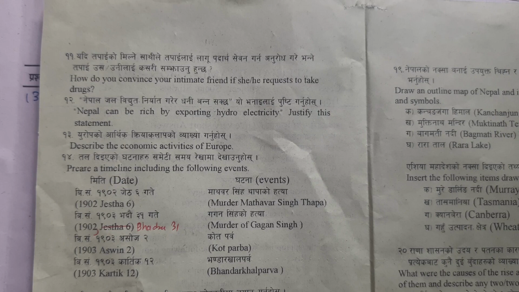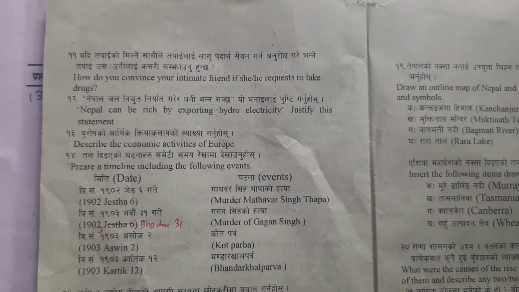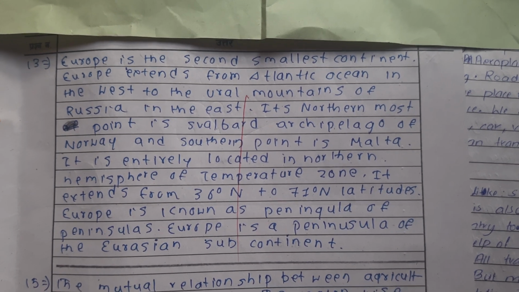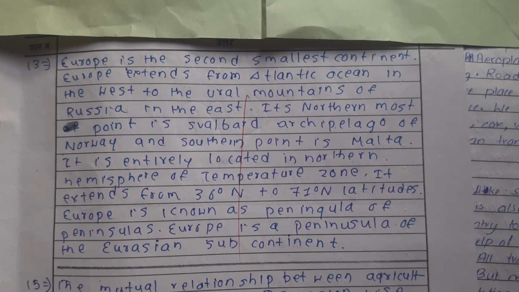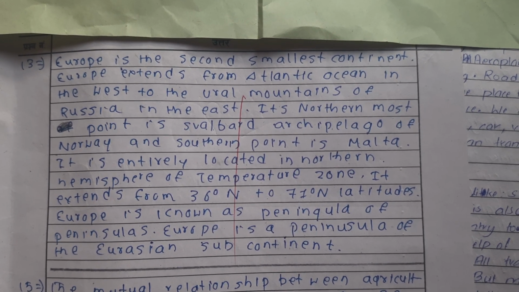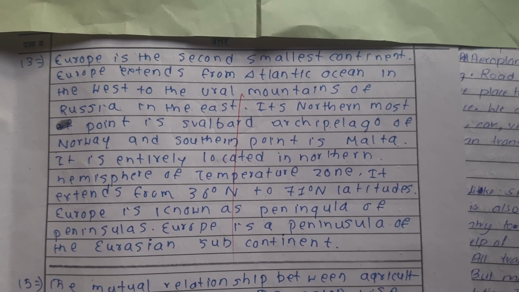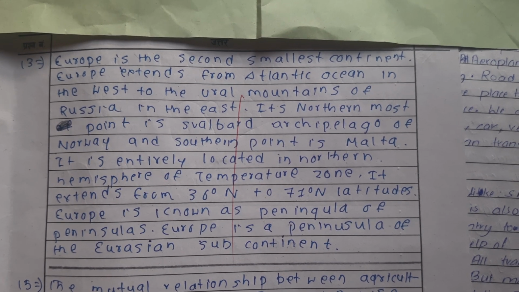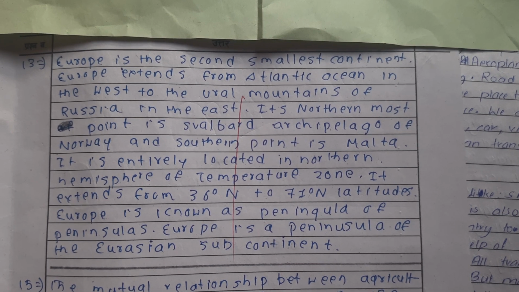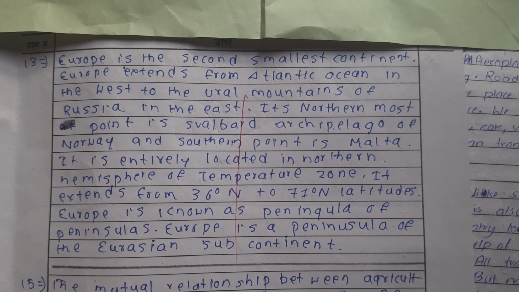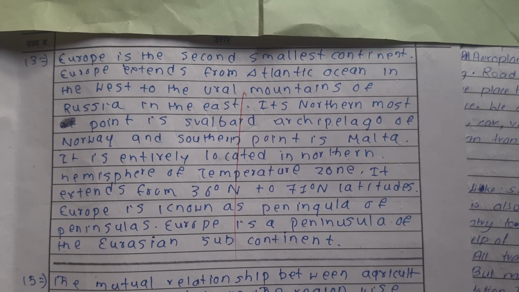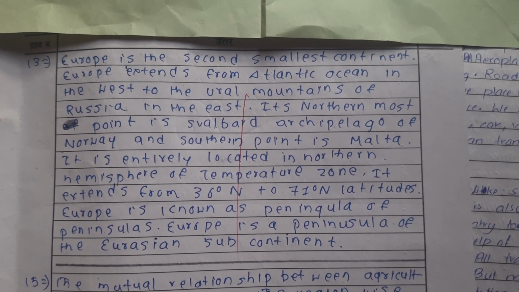Question number 13 is, describe the economic activities of Europe. But a student is describing Europe geographically. So don't write in this way. यो गफ गर्ने विषय होइन कि युरोपको आर्थिक क्रियाकलापको बारे लेख्नुपर्ने ठाउँमा युरोपको भौगोलिक व्याख्या लेखिएको छ. सो I could not give marks in this style of answer.